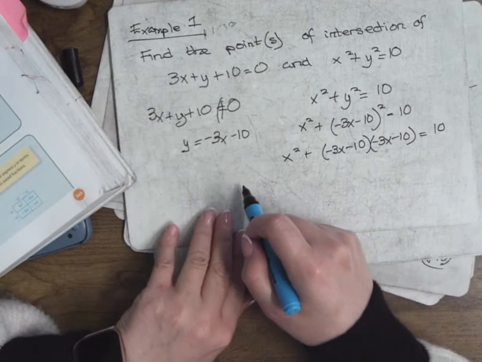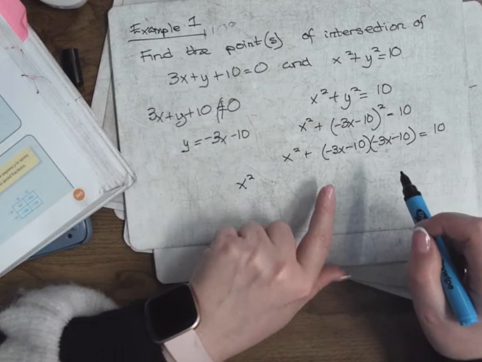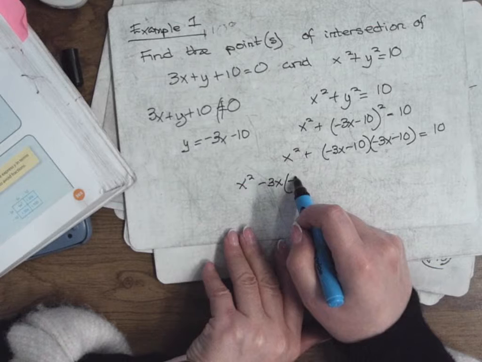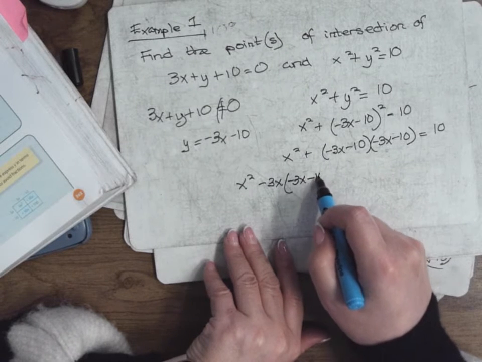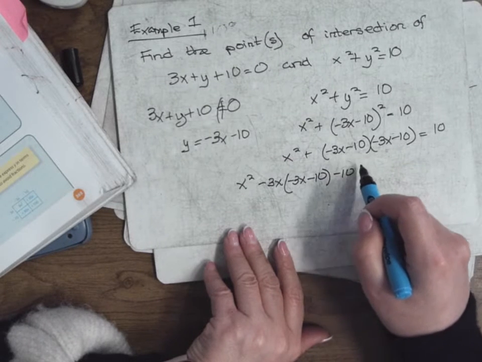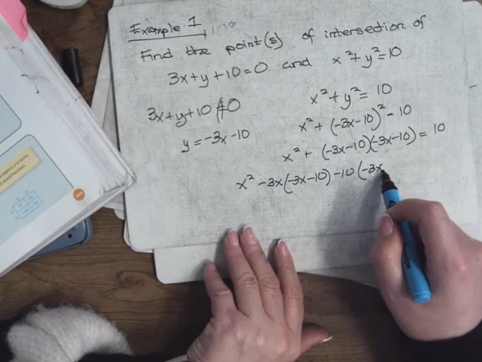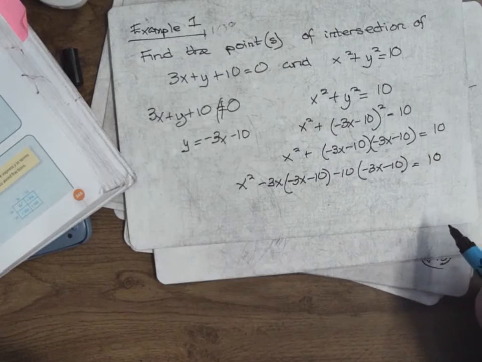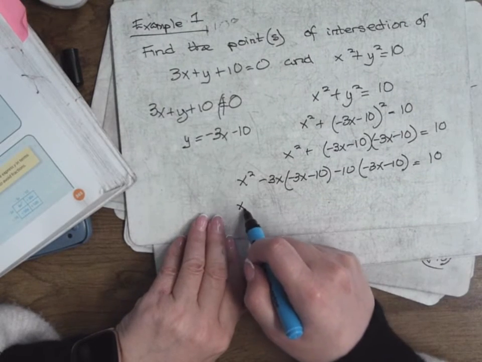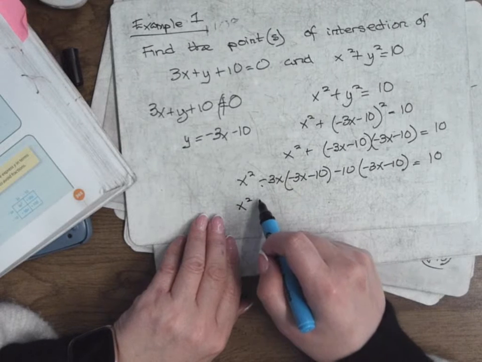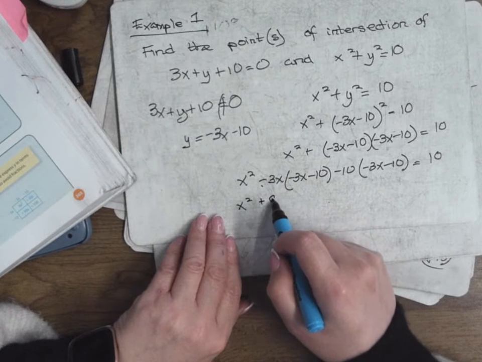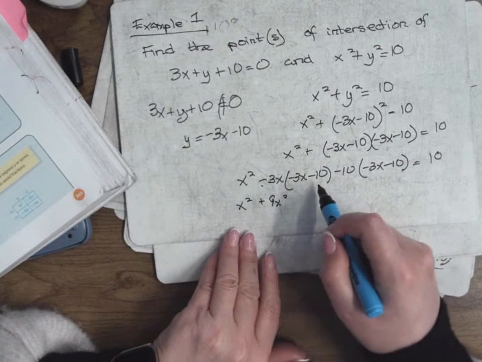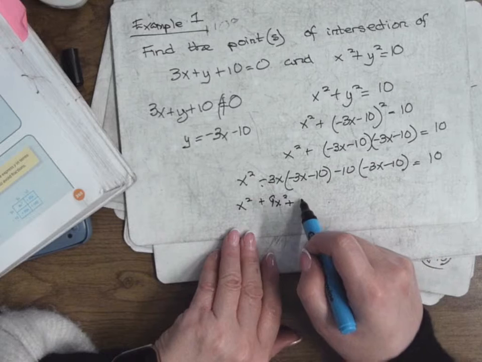So remember how to multiply out brackets. Split up the first bracket, write the second bracket down twice. So it's minus 3x multiplied by the second bracket. Then it's minus 10 multiplied by the second bracket. And then I have an equals 10. You all with me? Right. X squared, now here. A minus by minus is a plus. 3 by 3 is 9. X by x is x squared. Then minus 3x by minus 10. Minus by minus is a plus. 3x by 10 is 30x.